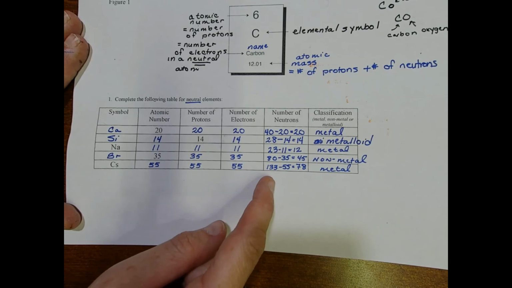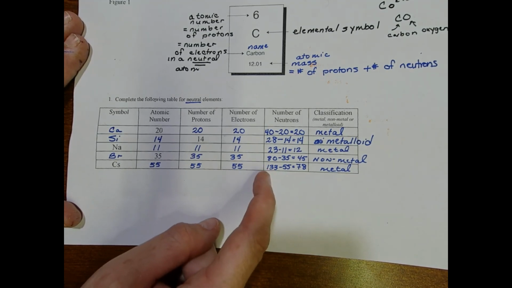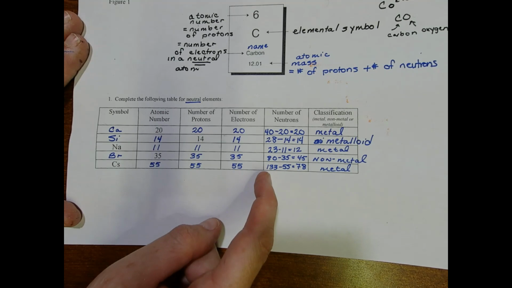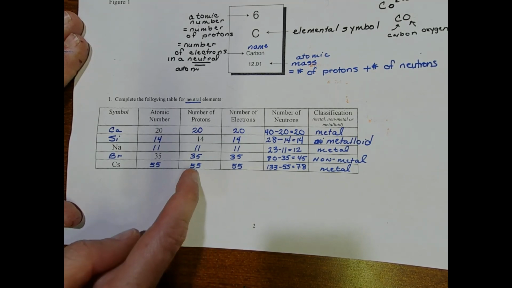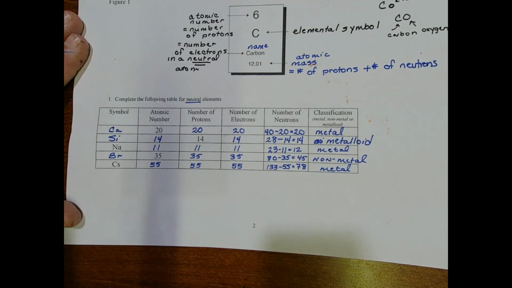So for cesium, it has an atomic mass of around 132.9. So I took that value and I rounded it up to 133, and then I subtracted out the 55 protons, which means there's 78 neutrons in the nucleus. And the nucleus is where the majority of the atom's mass is located.